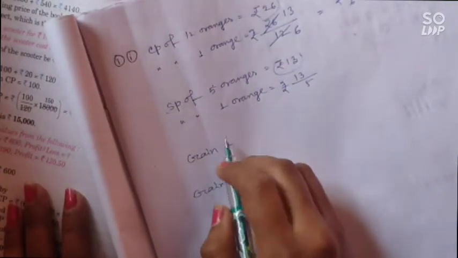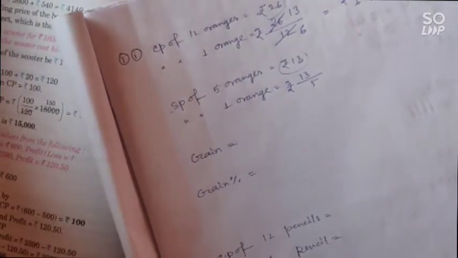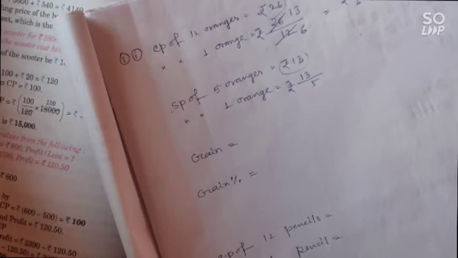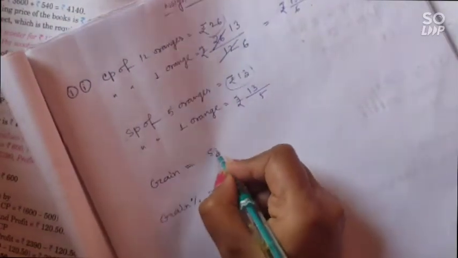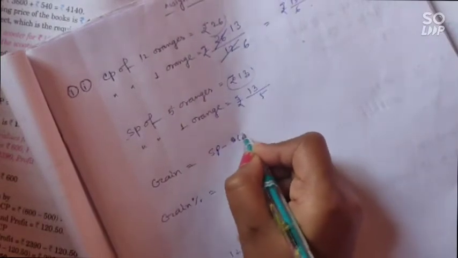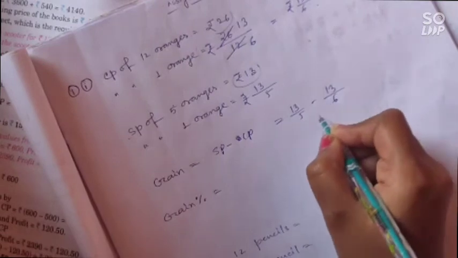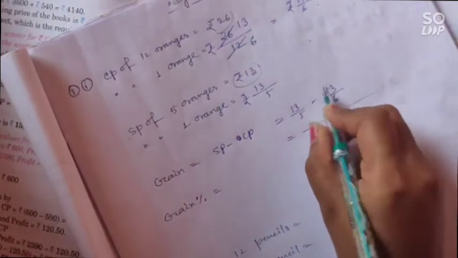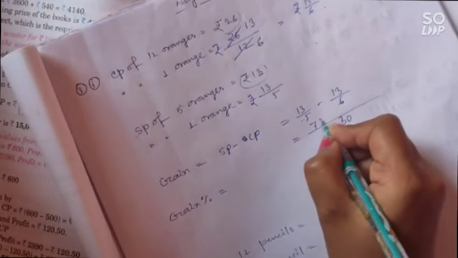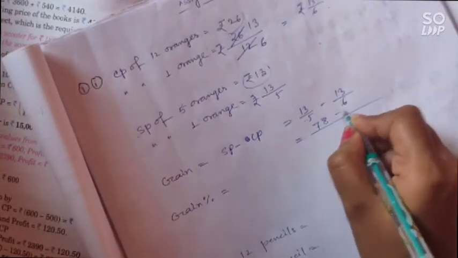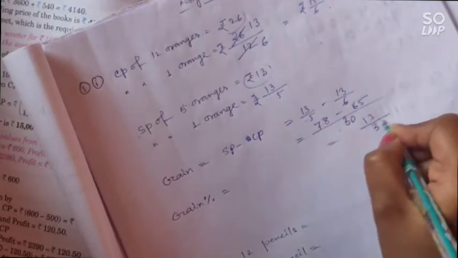So how can you find the gain? You know that if you subtract CP from SP, you can find the gain. In your previous class, you have learned that formula. So gain equals SP minus CP, so 13 by 5 minus 13 by 6. You have to subtract these two values. 5 6s are 30, 6 13s are 78, 6 5s are 30, 5 13s are 65. So this will be 13 by 30.